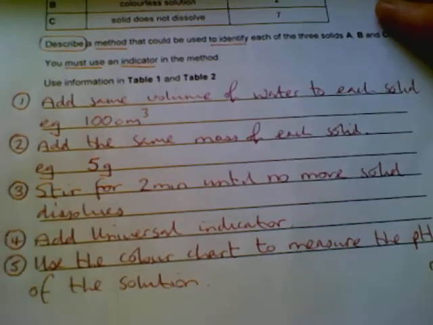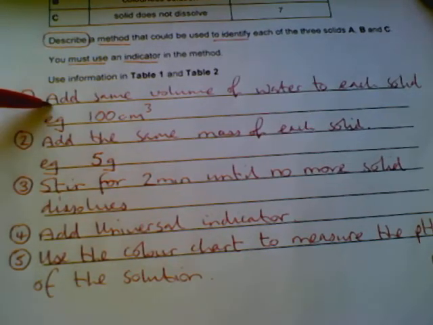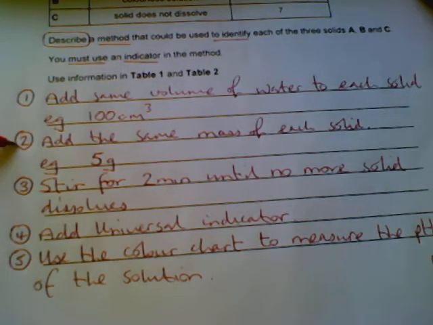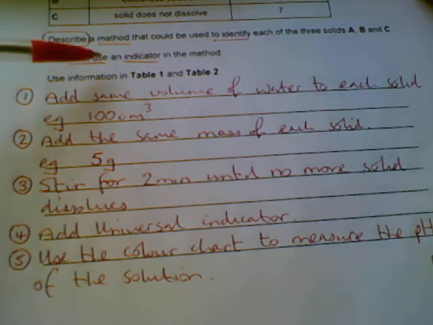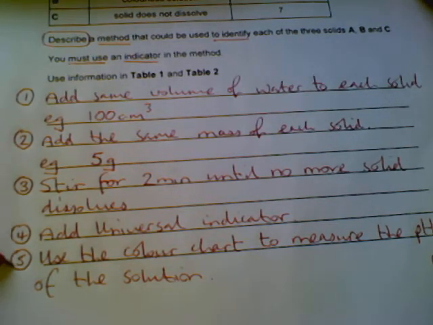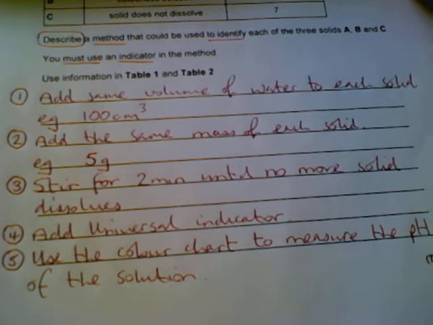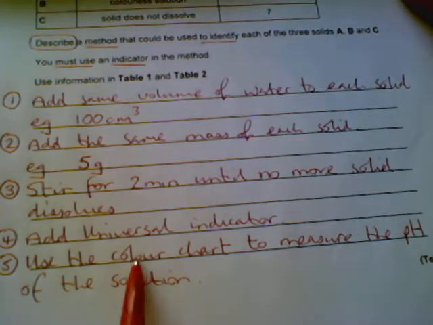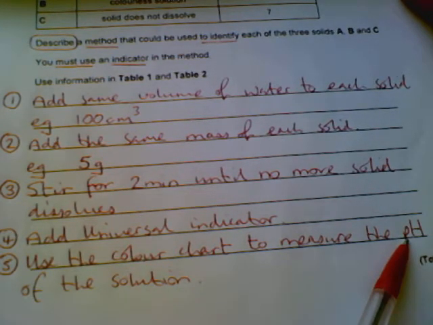So step number 1, add the same volume of water to each solid, so 100 centimeters cubed. Step 2, add the same mass of each solid, for example, 5 grams. Step 3, stir for 2 minutes until no more solid dissolves. Step 4, add universal indicator. Goes back to this part here. Step 5, use the colour chart to measure the pH of the solution. So the universal indicator will change colour and the colour will give us a value of pH.